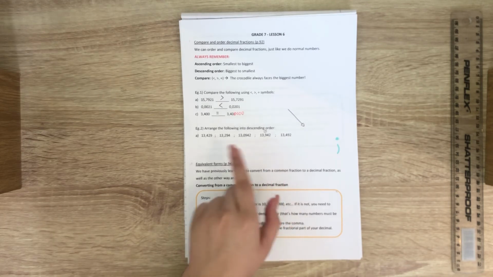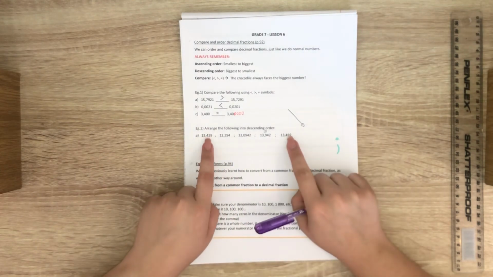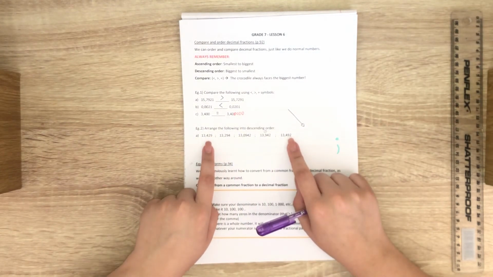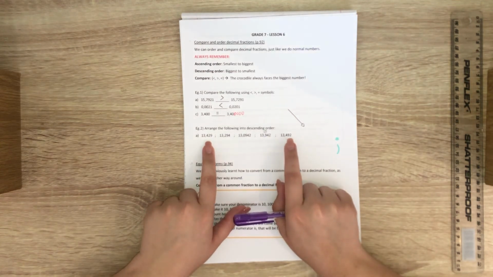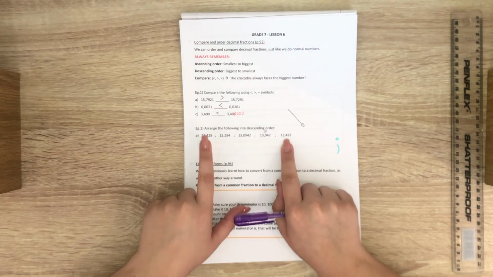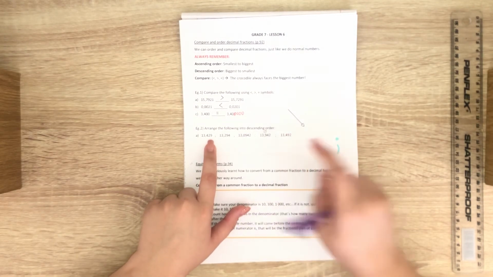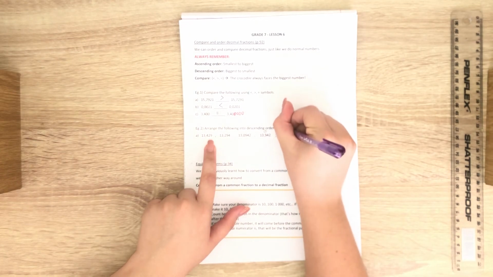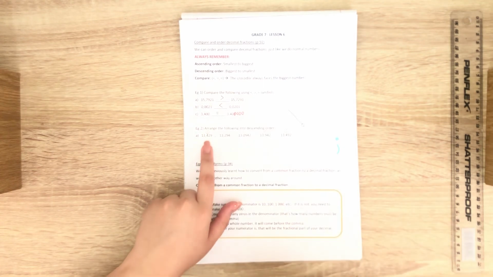Okay, then we said 4, 2, 0, 9, 4. So 4 would be our next, well, smaller one under this one. But now we've got 13,492 and we've got 13,429. So which one's bigger between 429 and 492? It would be this one, 492. So we know that's our second one. And obviously then this would be our third one.